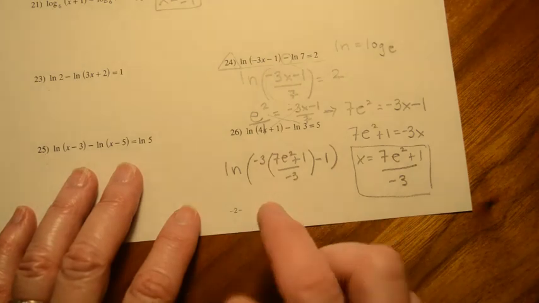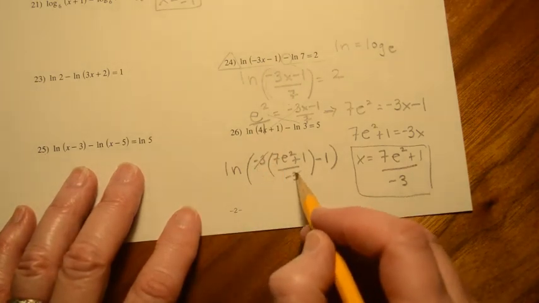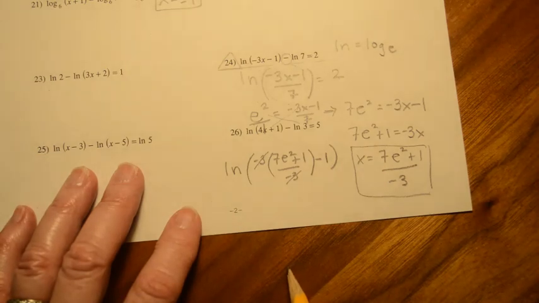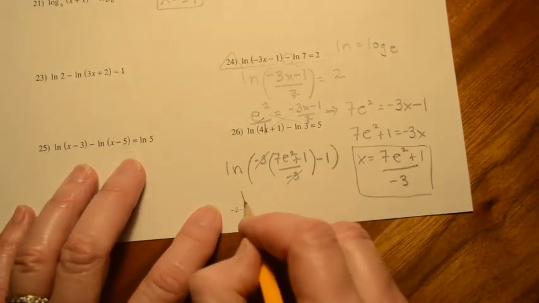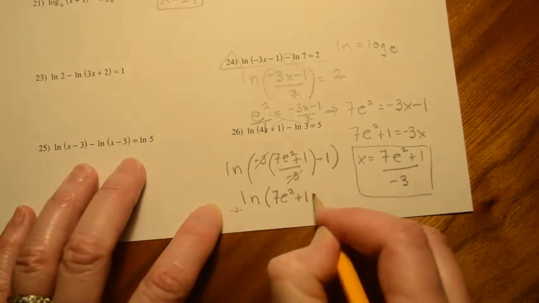That just looks gross. Okay, so we're going to simplify this a little bit first. Negative 3 and negative 3 cancel out. So we're left with natural log of 7e squared plus 1 minus 1.